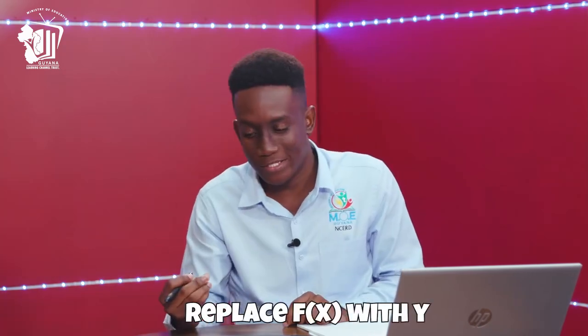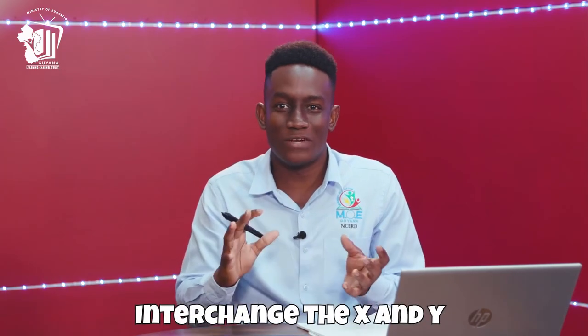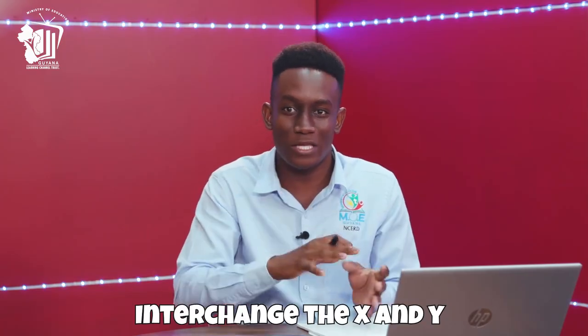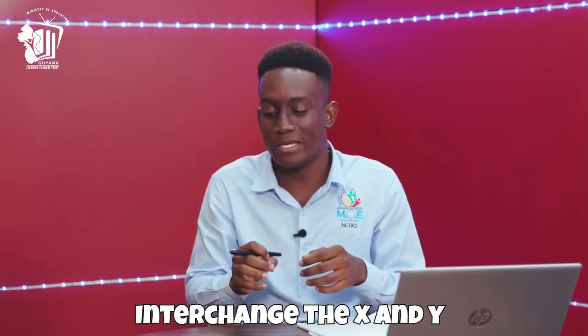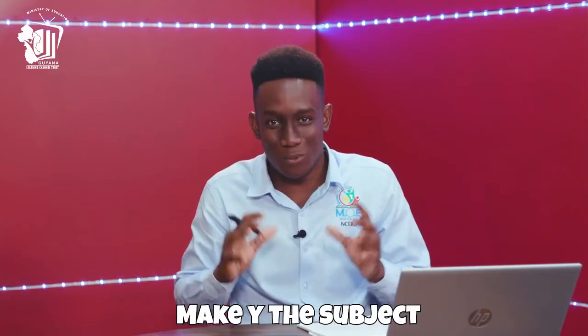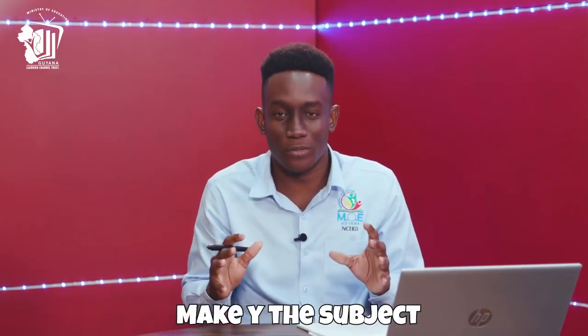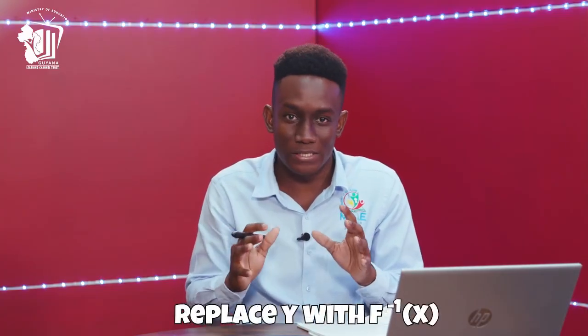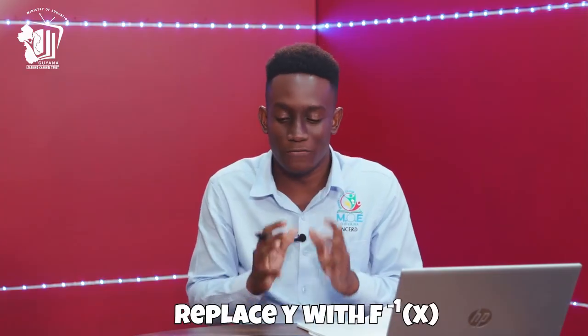Some of the working may be different, but all we need to do is remember these 4 steps. You replace f of x with y. You exchange the x and y values. Wherever you see y, you put x, and wherever you see x, you put y. And then the big step, we make y the subject of the formula. Then, of course, we replace y with the inverse symbol.